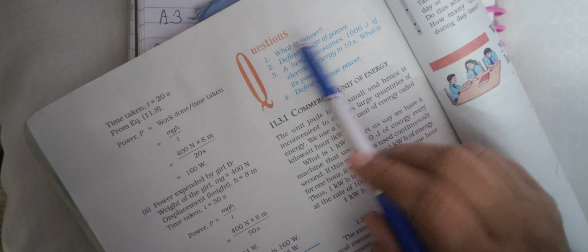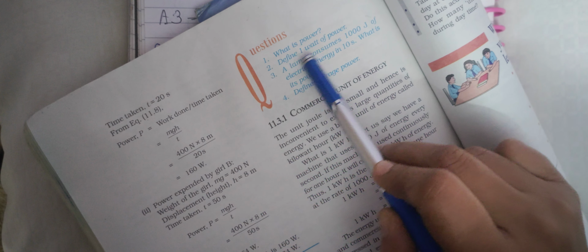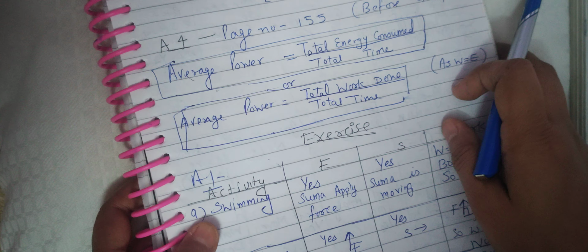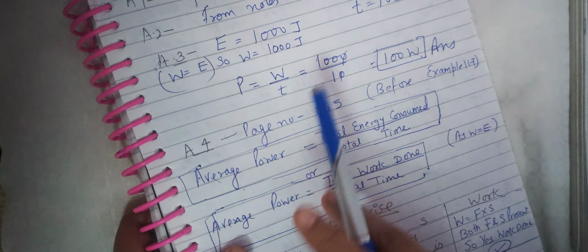It is the same as how we were defining 1 joule of work. Same, 1 watt means what? What is the SI unit? So write down the formula and define it. So how will you define it? See, 1 watt I have given in the notes. So 1 watt is what? Power is equal to work upon time.